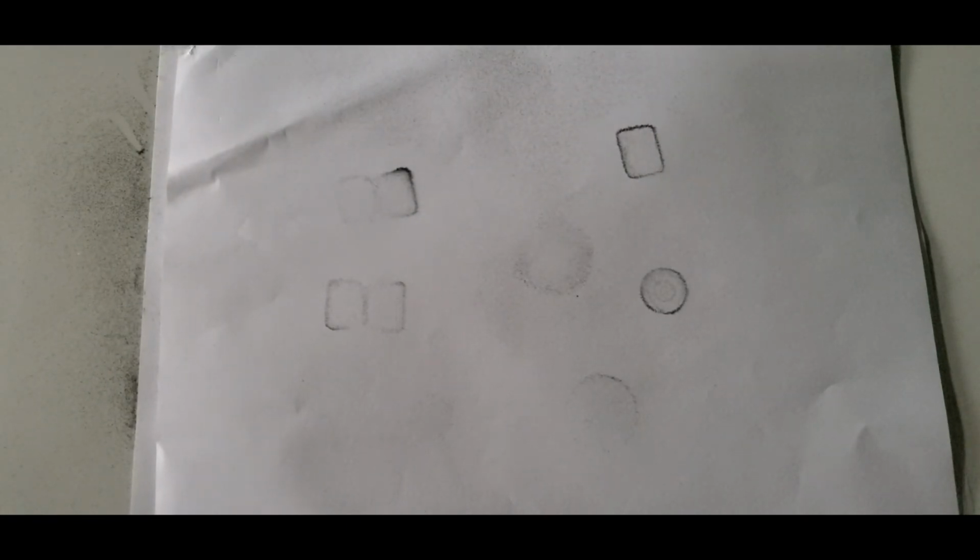A wrap. A little more. A wrap. You can see the waves starting on the outside.